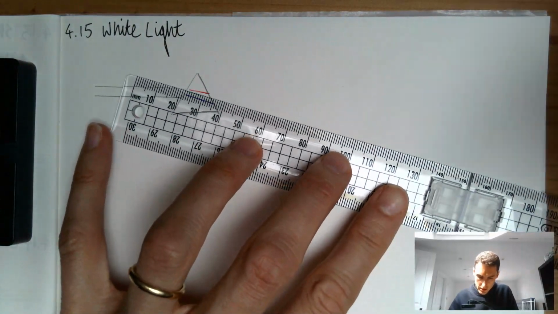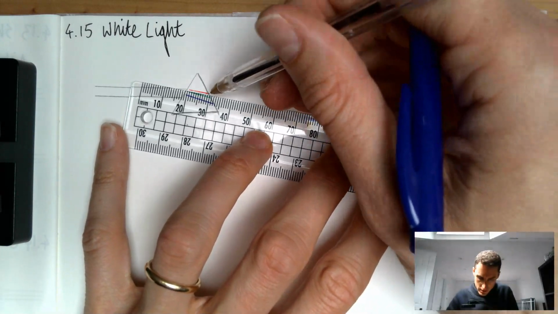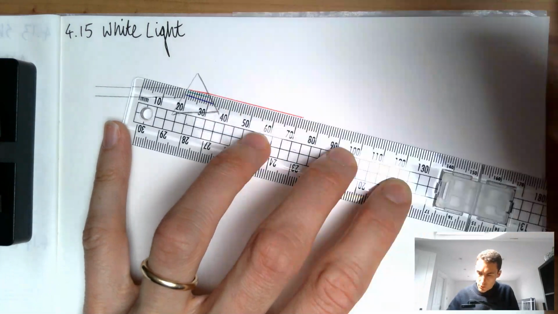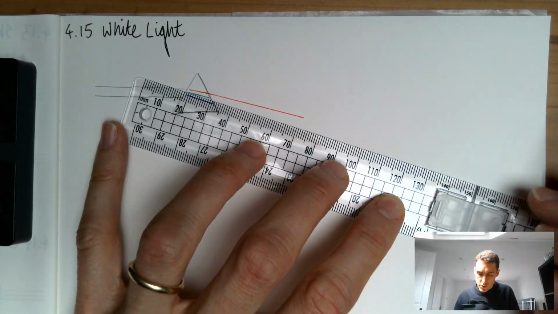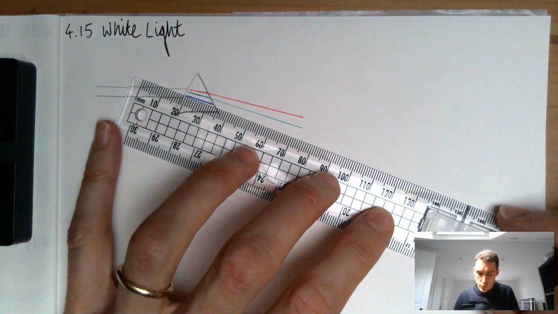The prism is a bit of an awkward one. You could recap on whether things bend towards or away from the normal, but the prism makes things a bit confusing, and you might just end up in the weeds if you're not careful.